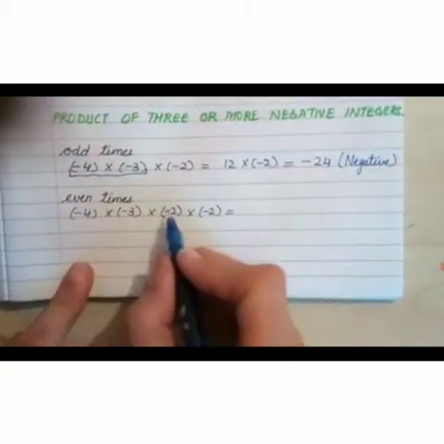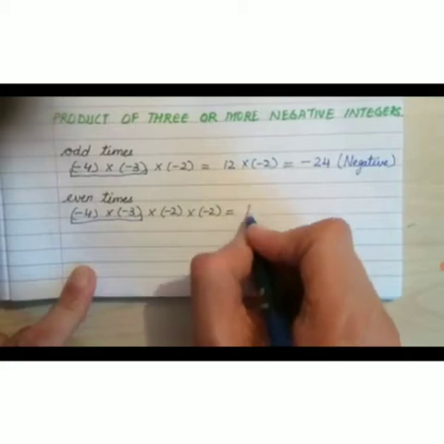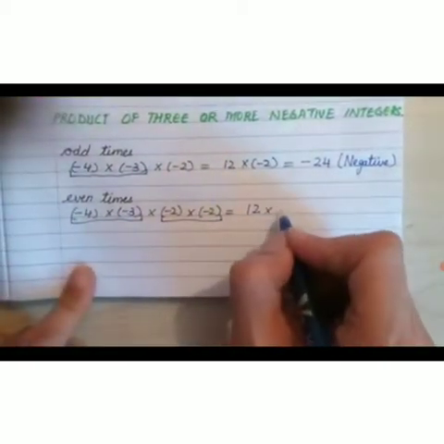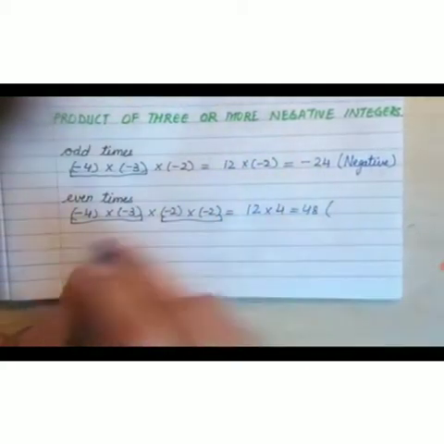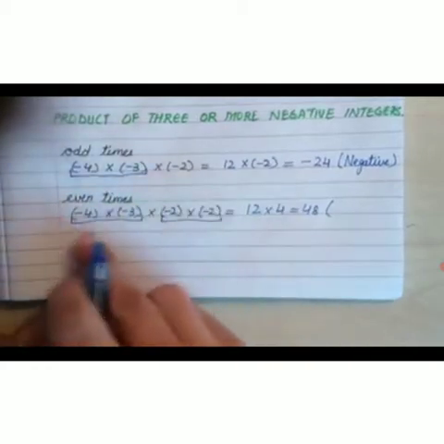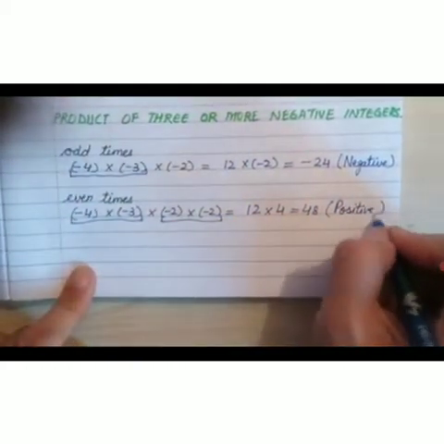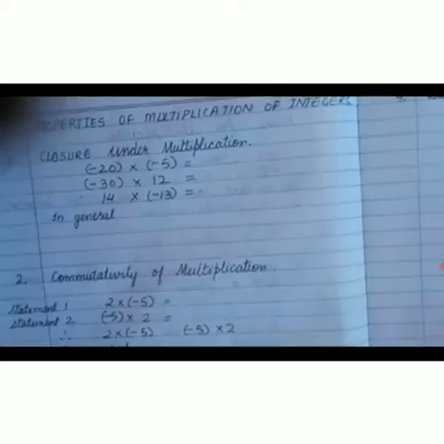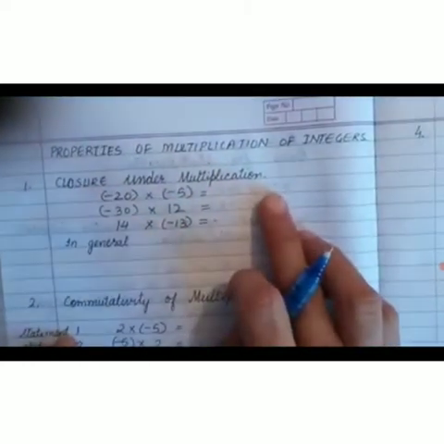Now for an even number of times, there are four terms here, so four integers. Minus into minus becomes plus, so we make two groups. 4 threes are 12, then 2 twos are 4, since minus into minus becomes plus, then 12 fours are 48. So the product of an even number of negative integers, for four integers, is always positive. Moving on to the next one, the properties of multiplication of integers.